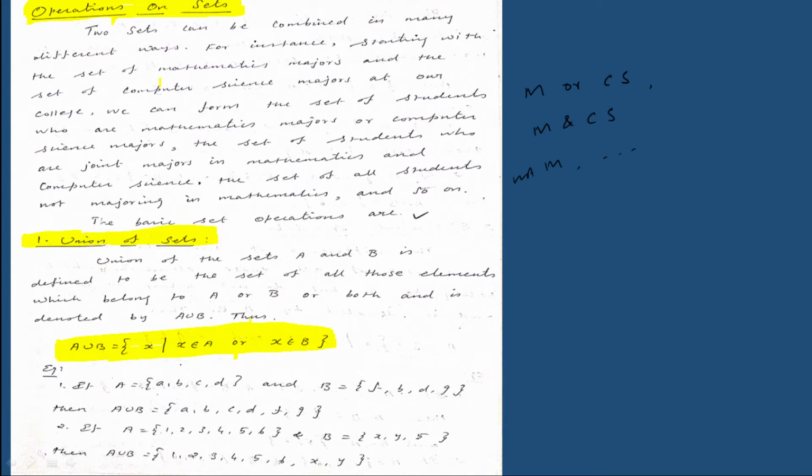Union of sets. The union of two sets A and B is defined to be the set of all those elements which belong to A or B or both. That is denoted by A union B. So you can define A union B as the set of all x such that x belongs to A or x belongs to B. For example, let me take two sets A and B. A consists of elements a, b, c, d and B consists of elements f, b, d, g.